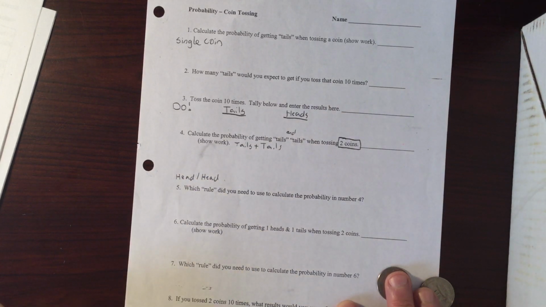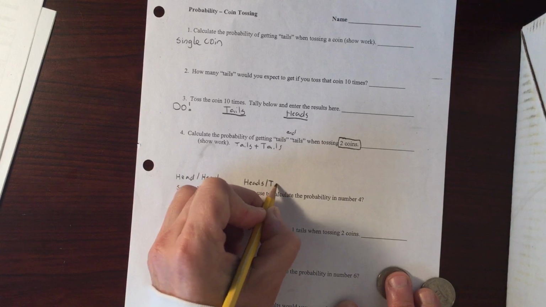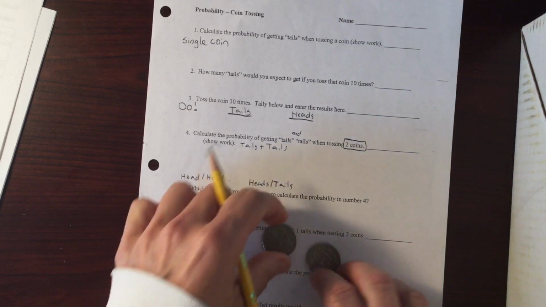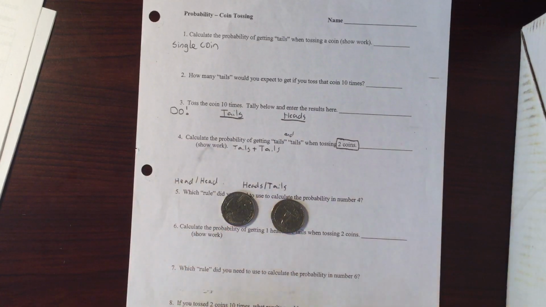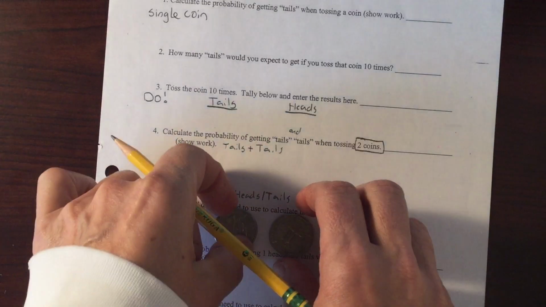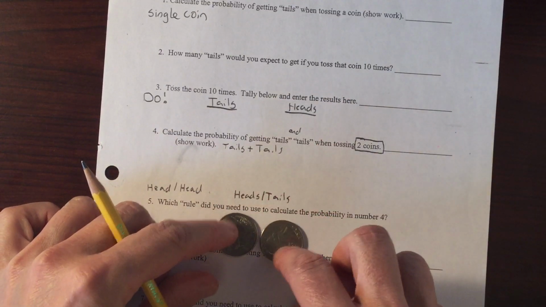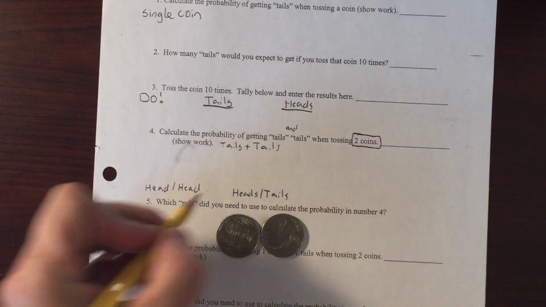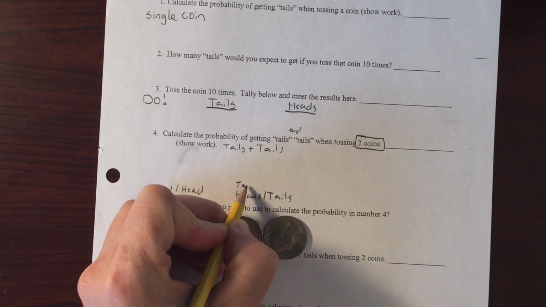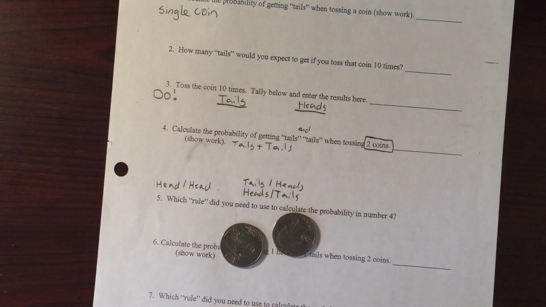on those 2 coins. Maybe I flip one and one lands on heads and one lands on tails. Well, maybe it's the other way around. Maybe the first coin lands on tails and the second lands on heads. It's the same thing, but reversed. So we could also get tails and heads. Those are all the different combinations that I'm having there.